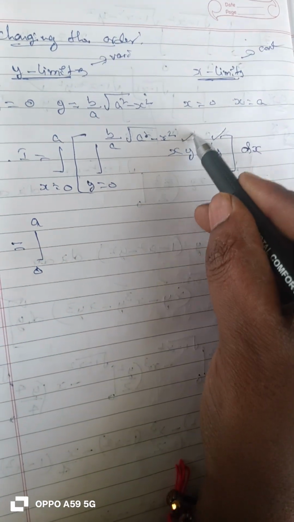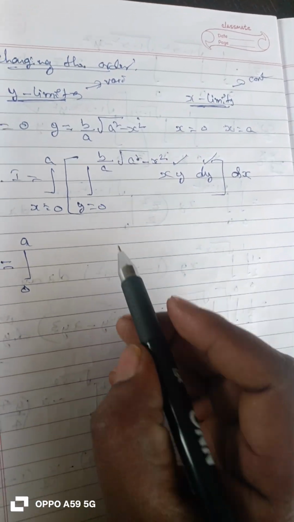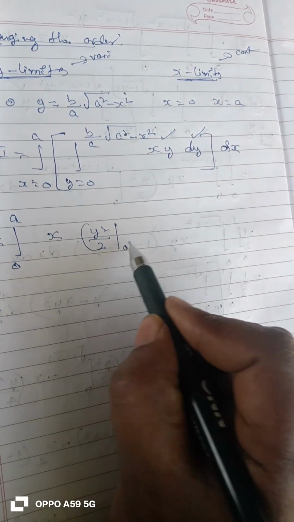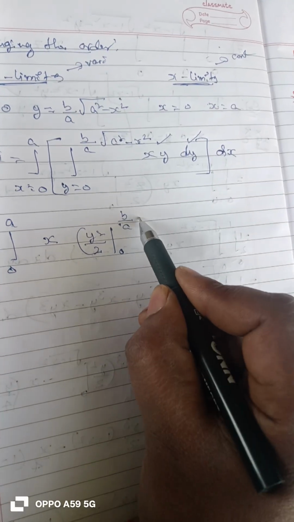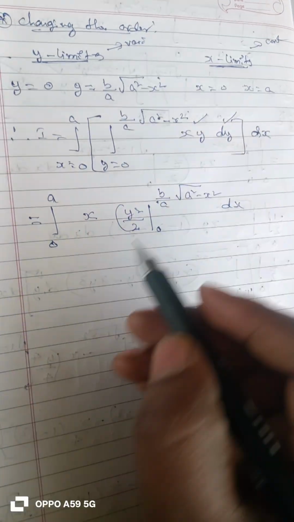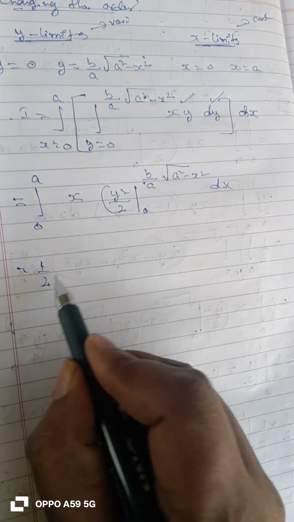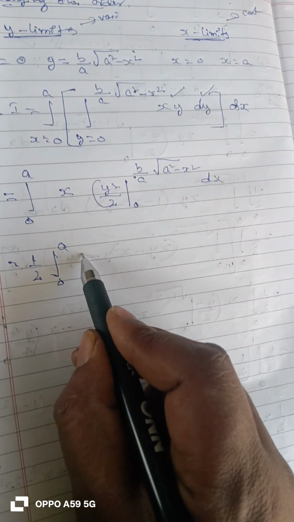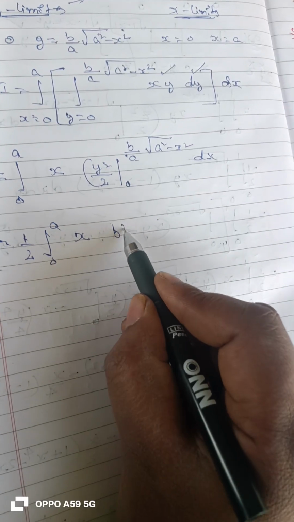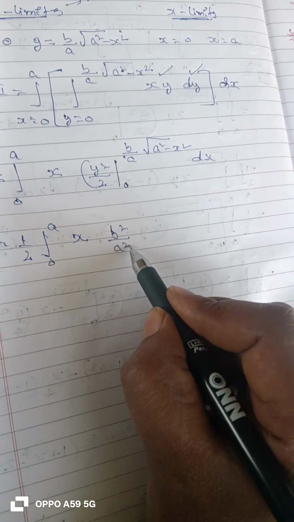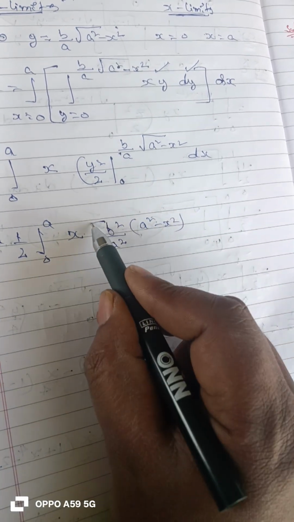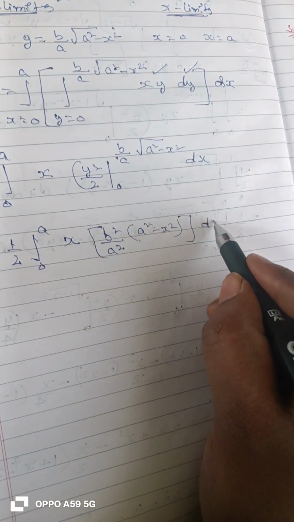Now the constant limit stays as it is. If we integrate with respect to dy, we get x as it is, y square divided by 2, with limits from 0 to b by a square root of a square minus x square, dx. Now 1 by 2 we can keep outside, integral 0 to a of x, and applying the upper limit, you will get b square divided by a square times a square minus x square. The lower limit will be 0 only. This is dx.